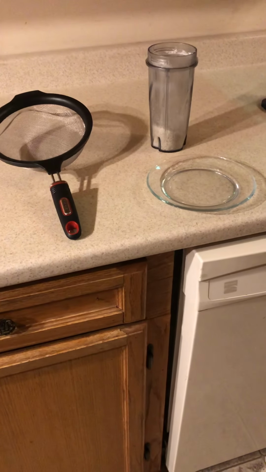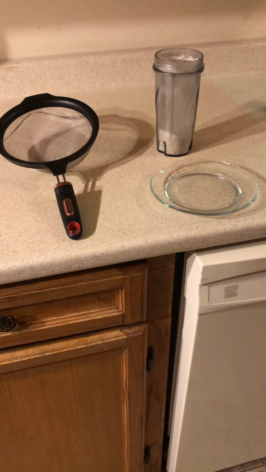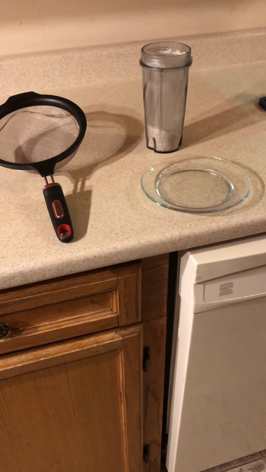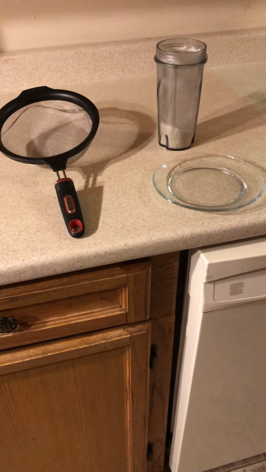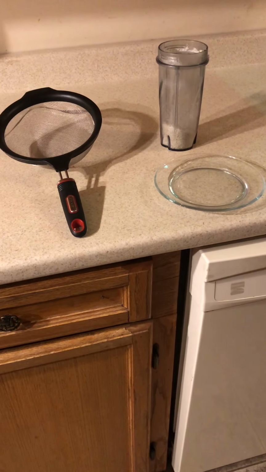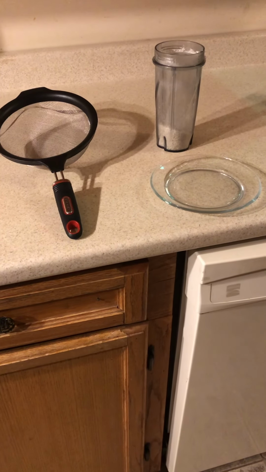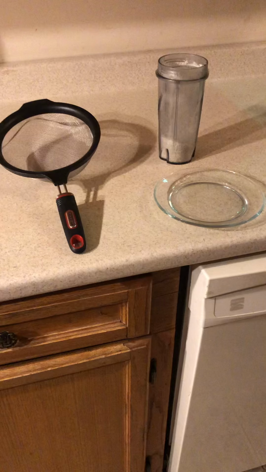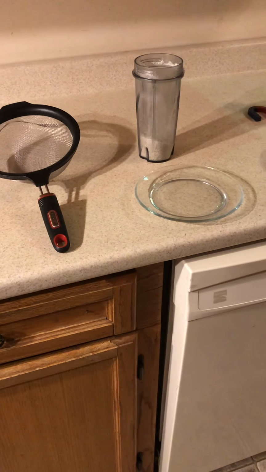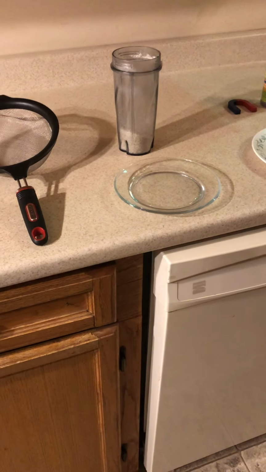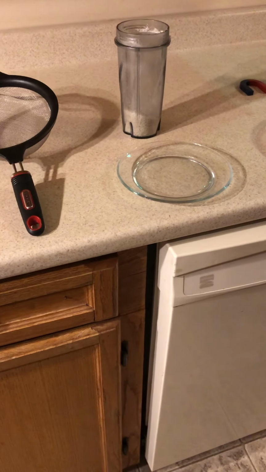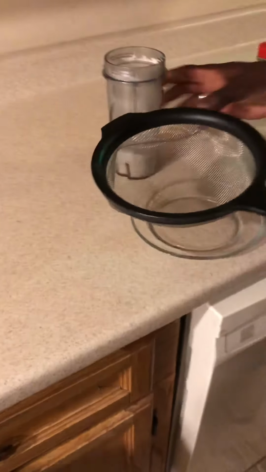Okay. Next, this mesh screen or sieve is going to separate the tiny particles from the extra tiny particles. We have some ground up rice and we have our sieve, and we're going to separate those parts, and you'll see those falling on this plate.